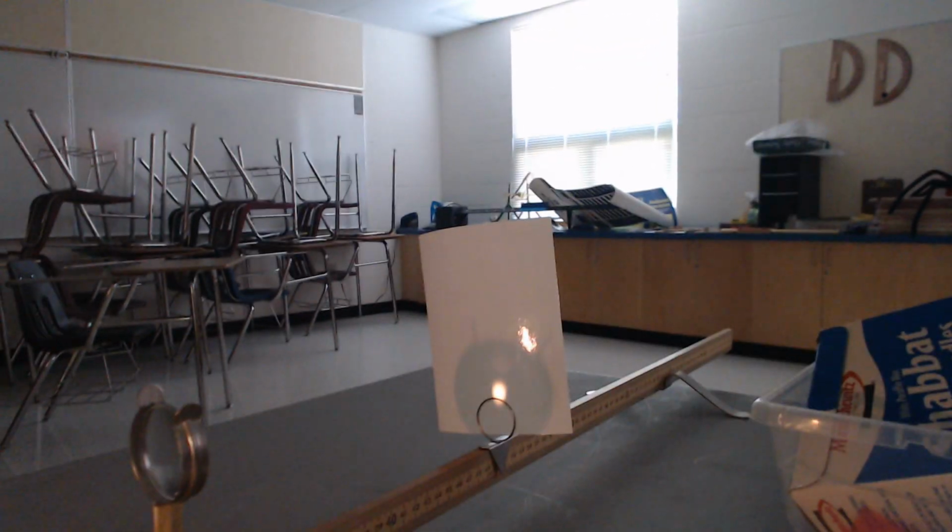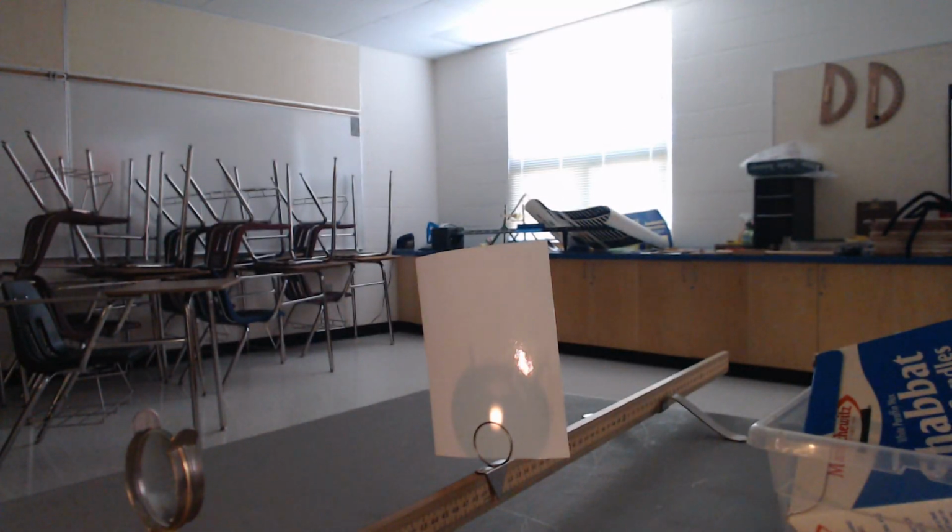There we go, from the candle, okay? Now, here, the candle is the object. The image appears on the screen over here. So if I put my lens in between, you can start to see an image being formed here. Just tilt that down a smidge. Oh, sorry, of course I can't have my hand in the way, which sucks.